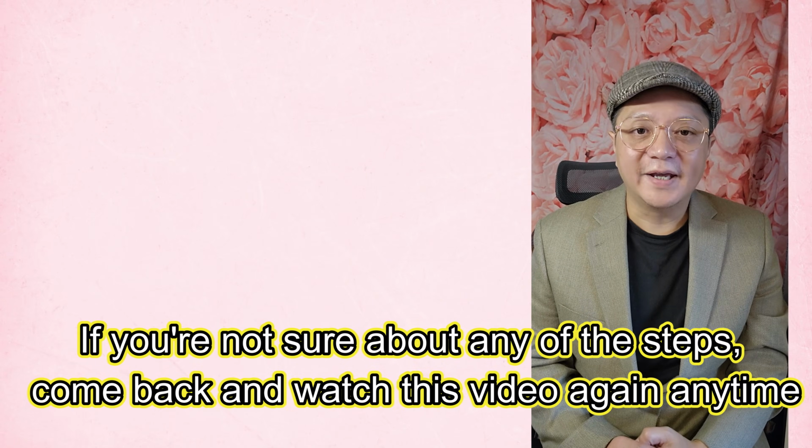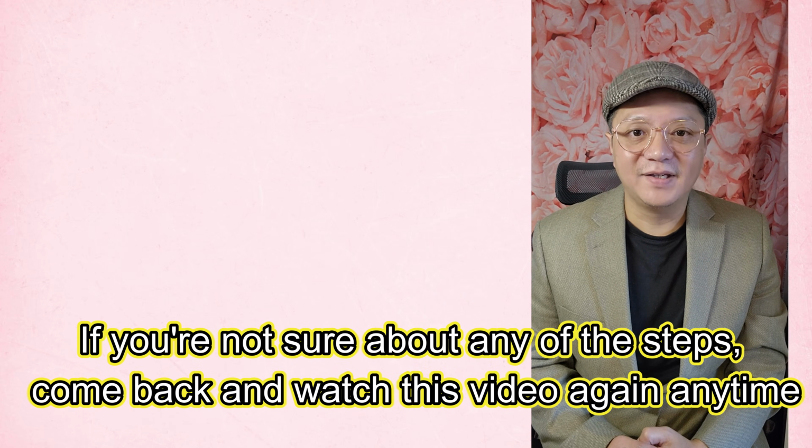Now, you can get walking directions on Google Maps. It's quick, easy, and helps you reach your destination with confidence.